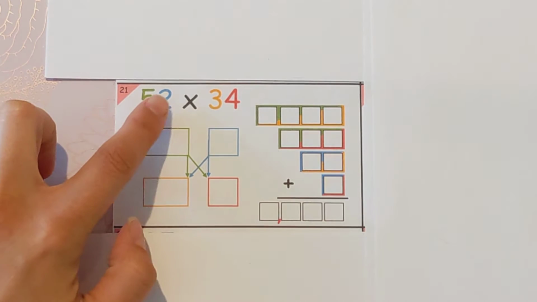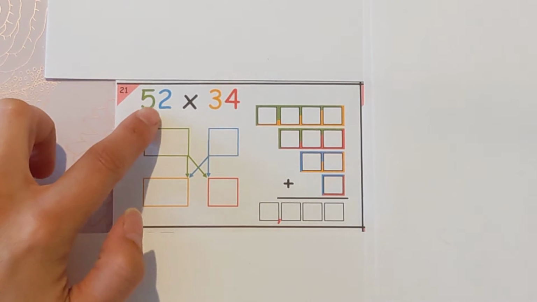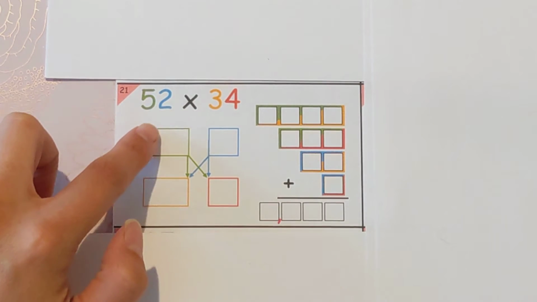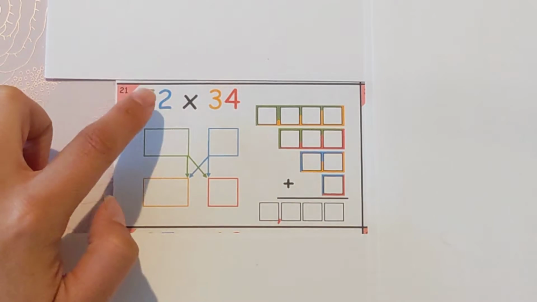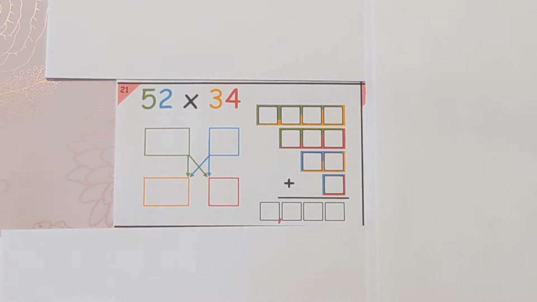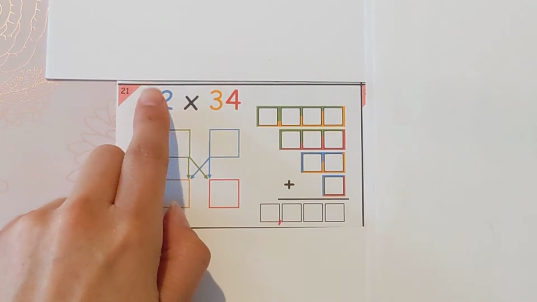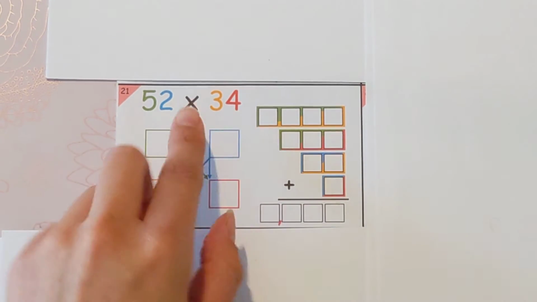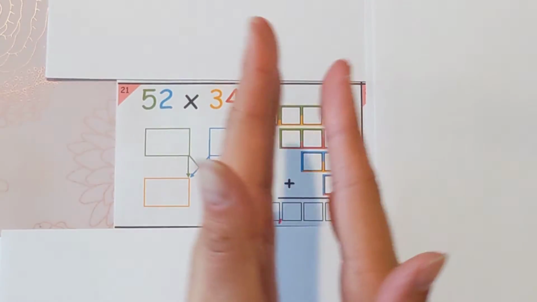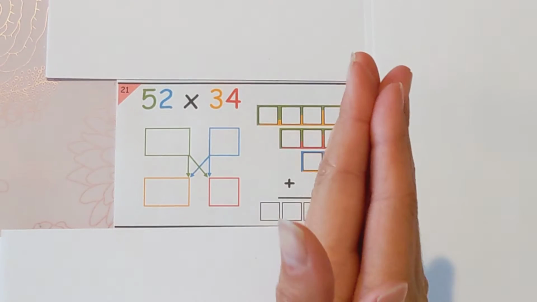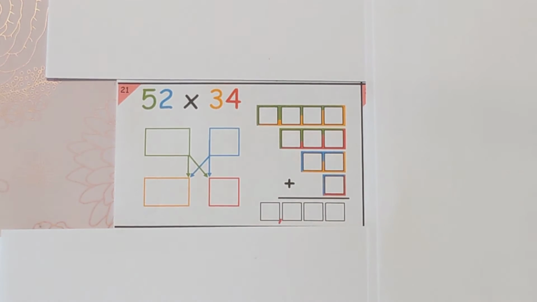So remember that the 52 is on the same team, so we're going to split it up, but it's only going to multiply against the other team. The 5 and the 2 will never multiply against each other. But we'll do 50 times 30 and 50 times 4 and 2 times 30 and 2 times 4. And this 34 is also on the same team, so we're going to split it into parts, but the 3 and the 4 will not multiply against each other.